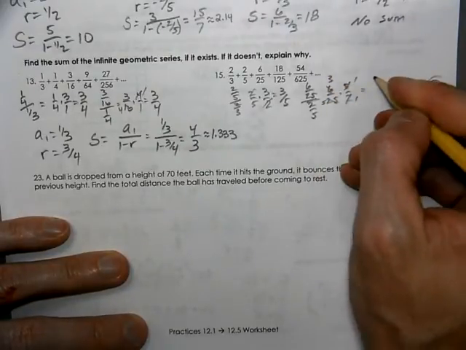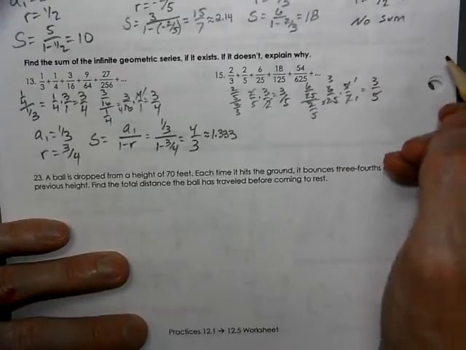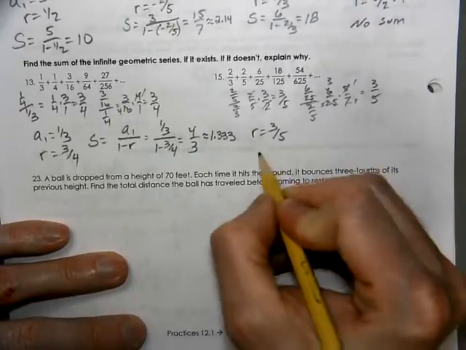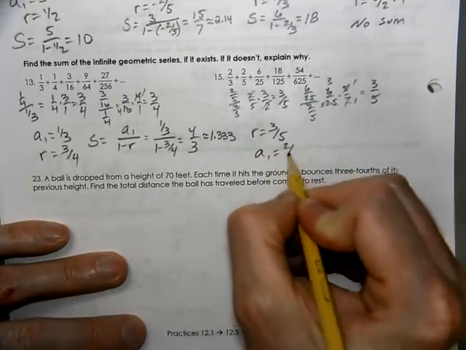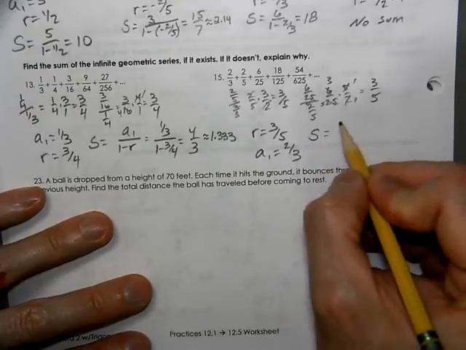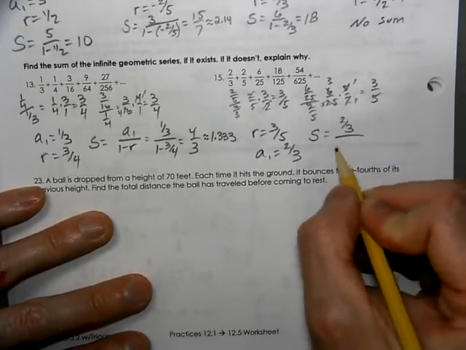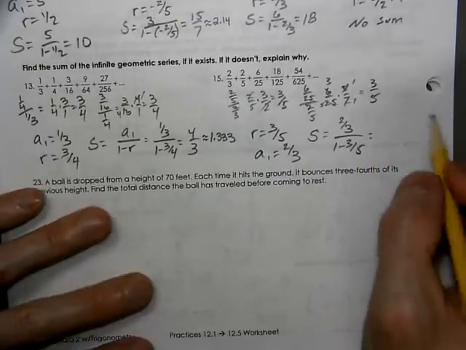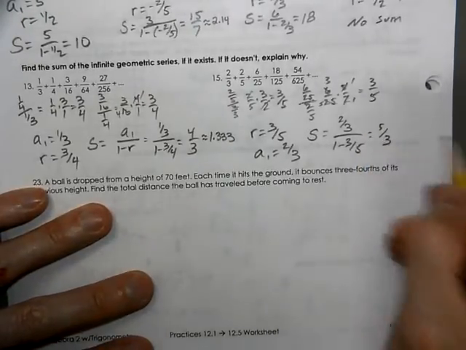Reduce that and you'll see 3/5. So we're getting this common ratio of 3/5. And our first term, of course, is 2/3. So our sum is going to be the first term divided by 1 minus 3/5, which is 5/3.